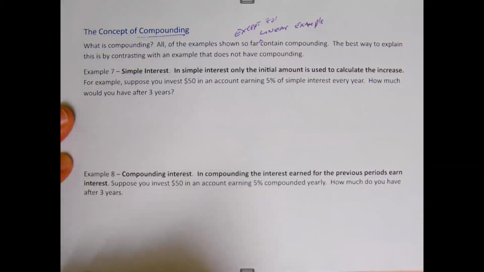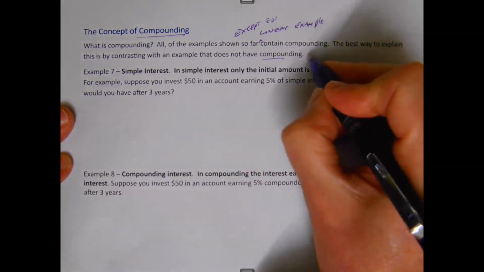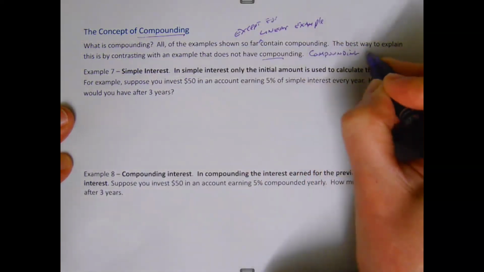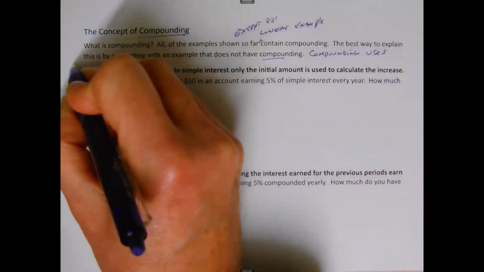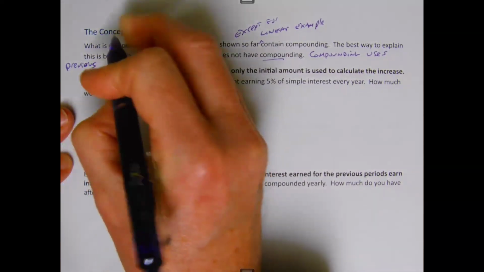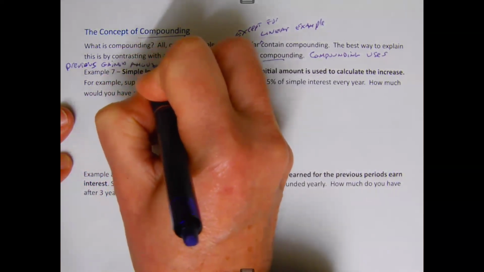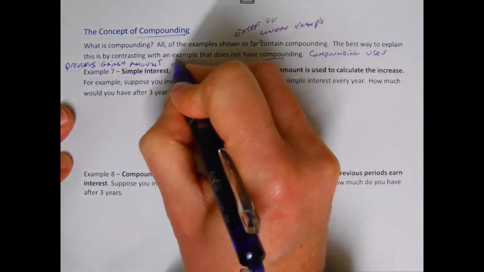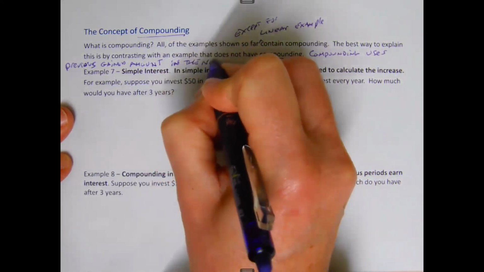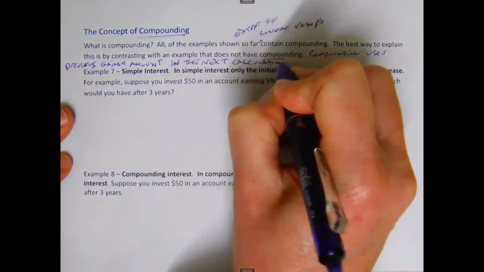So what is compounding? Compounding uses the previous gained amount in the next calculation for increase or decrease, which is what we've been doing.